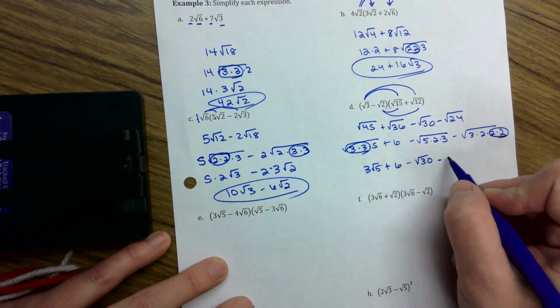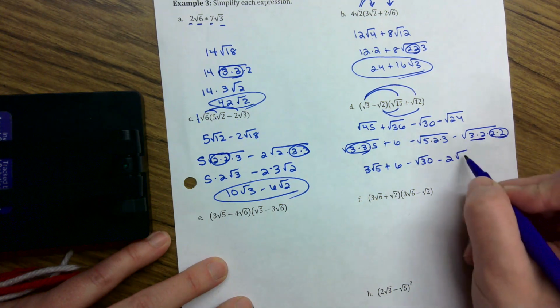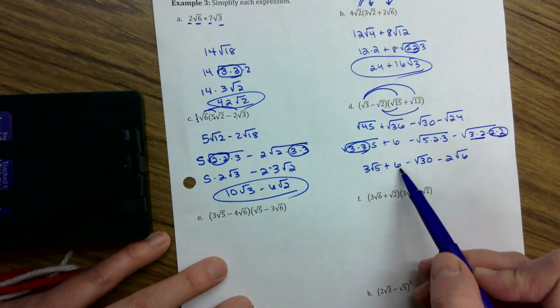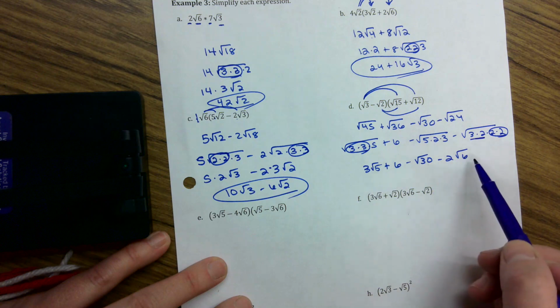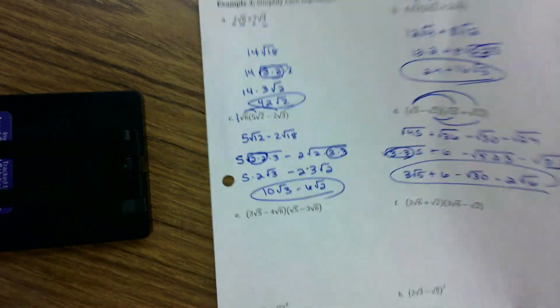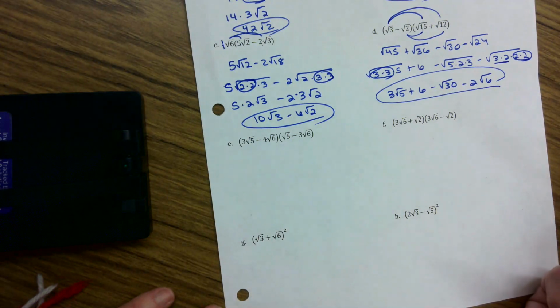And I find a pair and I bring it out and I put these two back together as a 6. Square root of 5, no others. Just the number 6. Square root of 30, no others. Square root of 6, no others. So this is it. See if you can FOIL these two and then check.